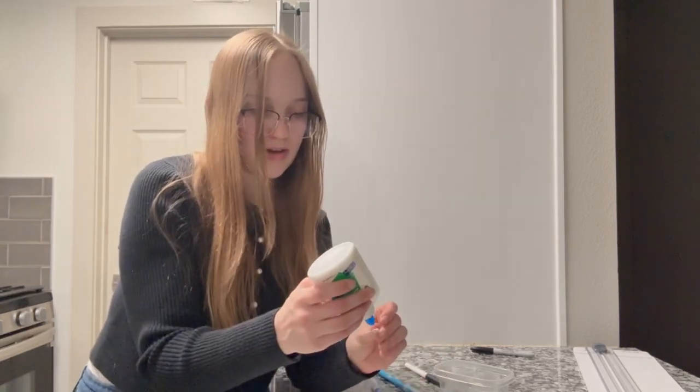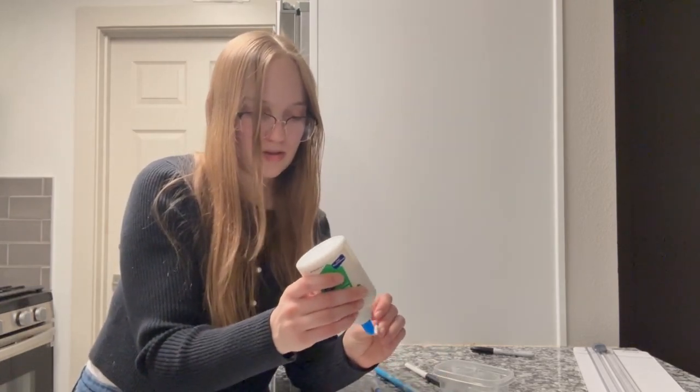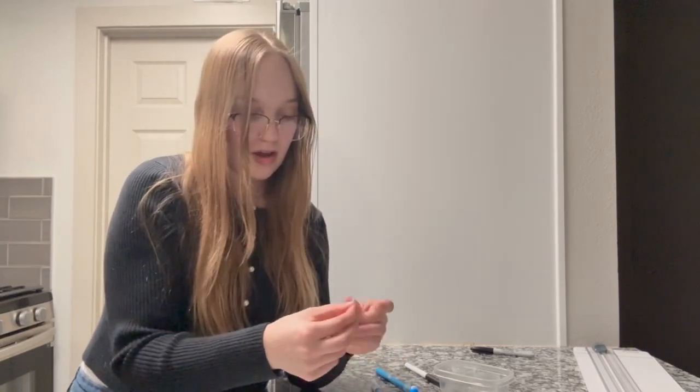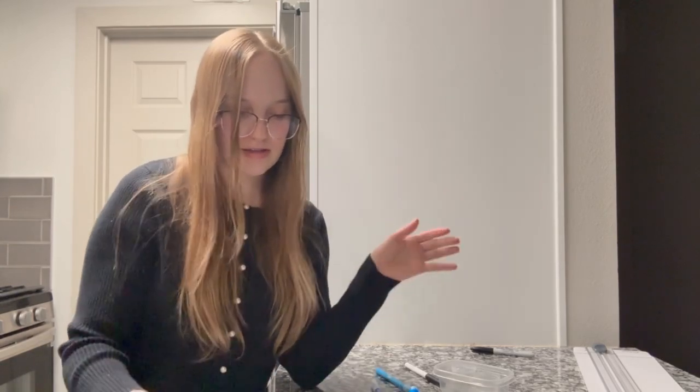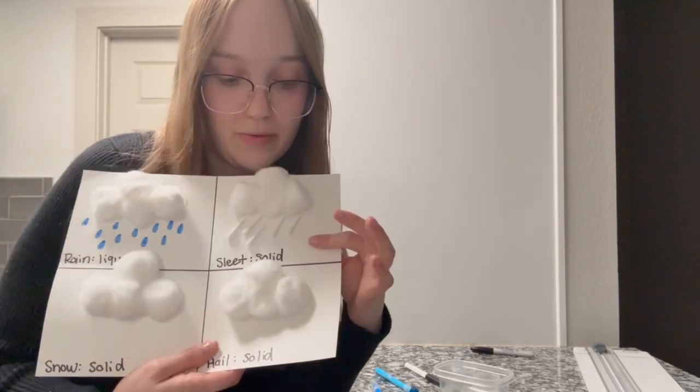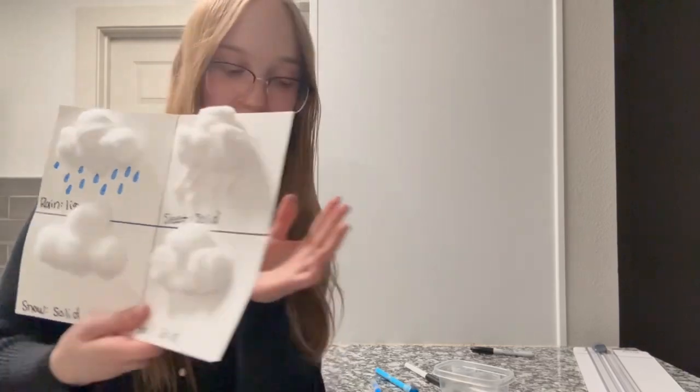What happens within the cloud or outside of the cloud that could result in people having this name for this type of precipitation? So go ahead and think about that while we finish this up. This is what mine looks like.